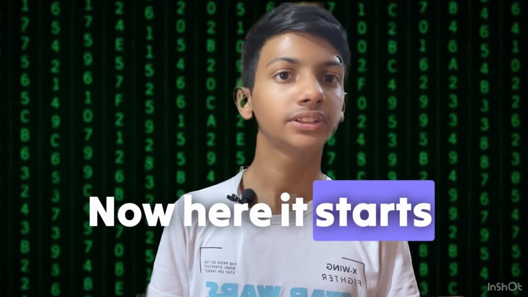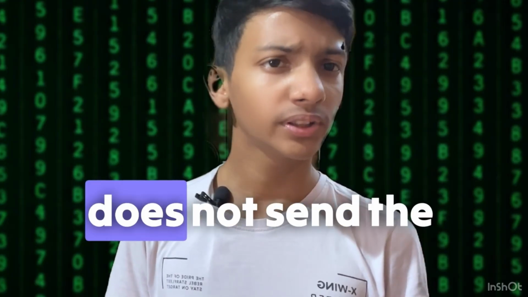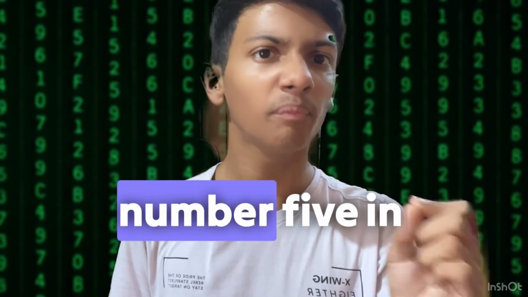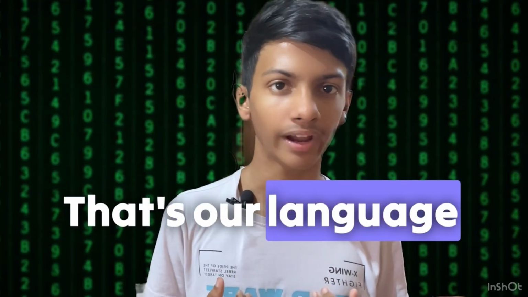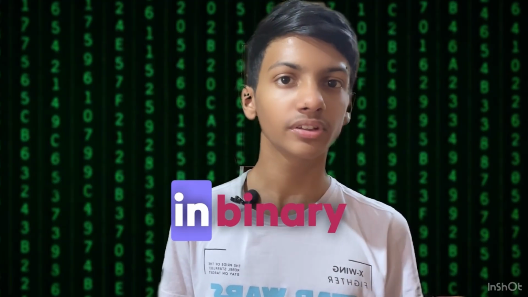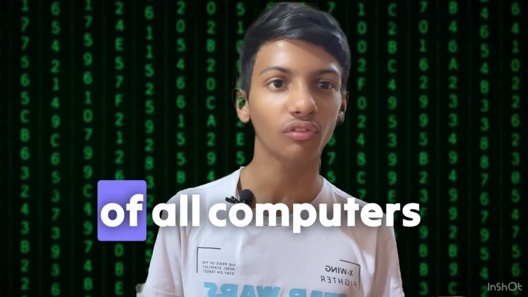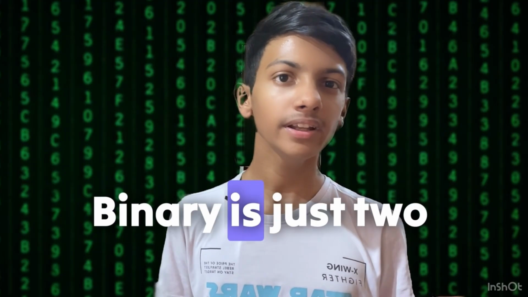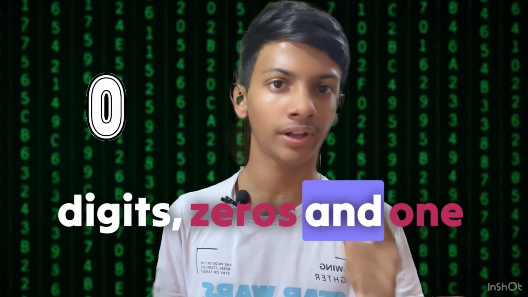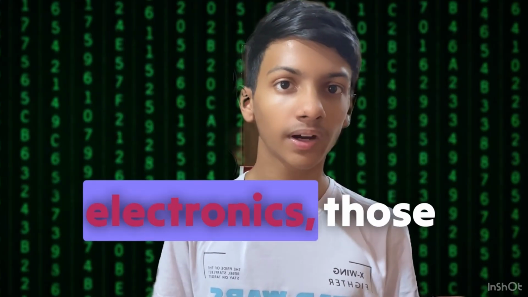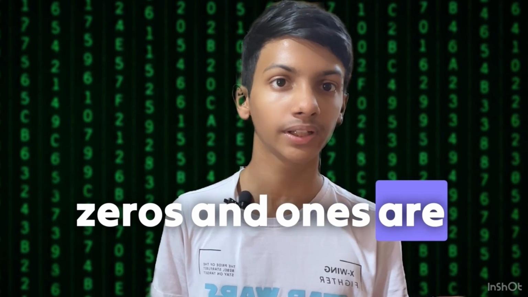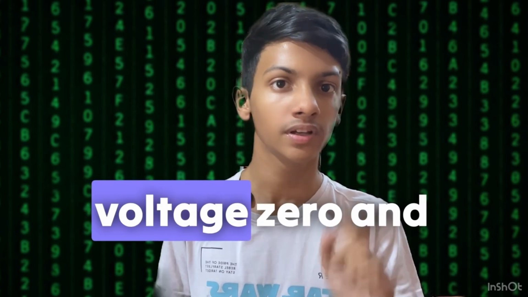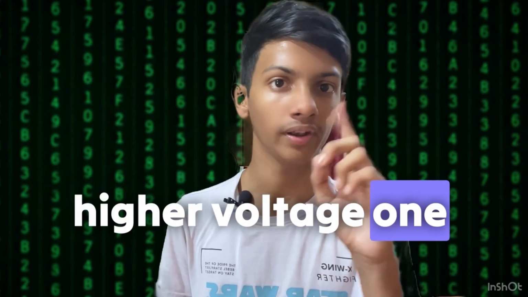Now here it starts to feel like science fiction. Your keyboard does not send the letter A or the number 5 in English. That's our language. It sends information in binary, the native language of all computers. Binary is just two digits, zeros and ones, but in the world of electronics, those zeros and ones are represented as low voltage for 0 and high voltage for 1.